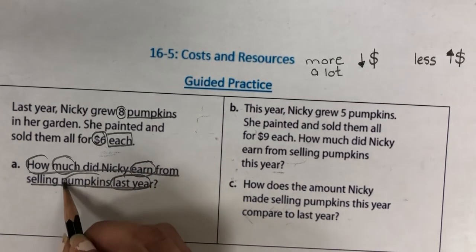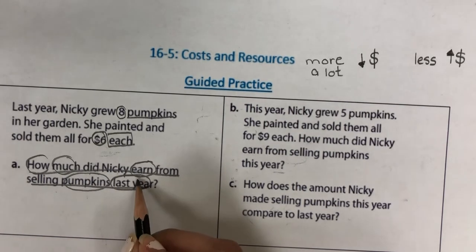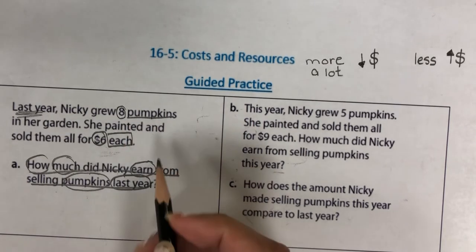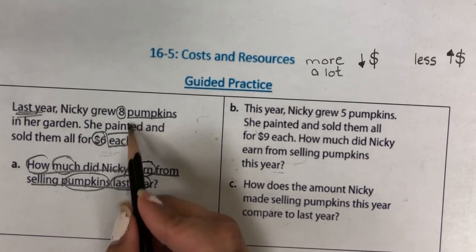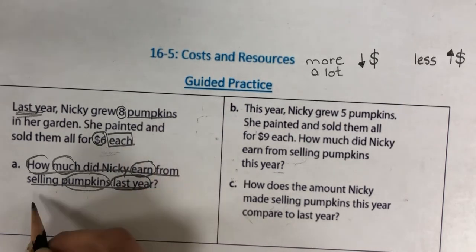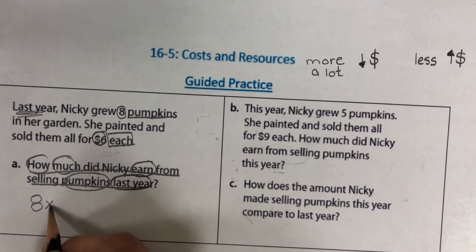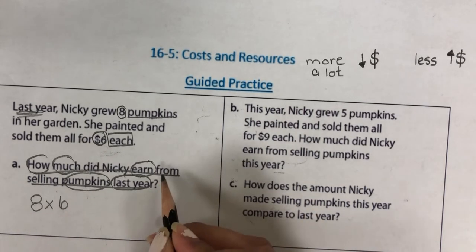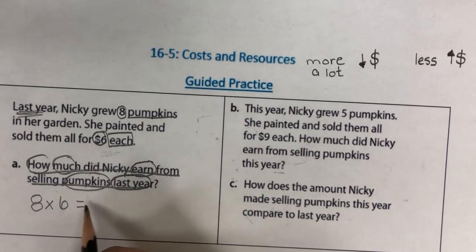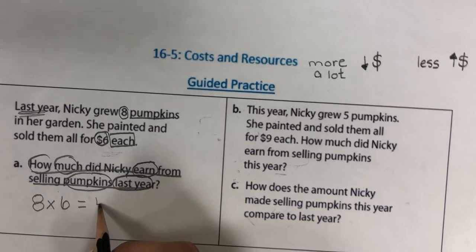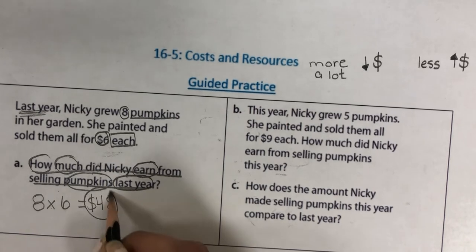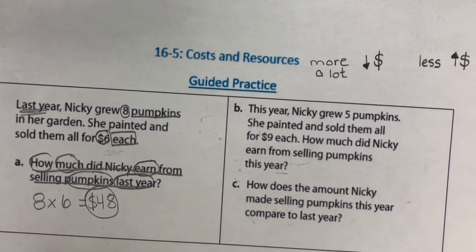Okay, and we're still talking about the pumpkins. So we want to know how much she earned last year. This happened last year. She grew 8 pumpkins. Each one of those pumpkins, every pumpkin cost $6. So we are repeating the number 6 8 times. So our multiplication sentence is 8 times 6. We want to know the total earnings for last year. 8 times 6, or 6 times 8. 6 times 8 equals 48. $48 is her income for last year.